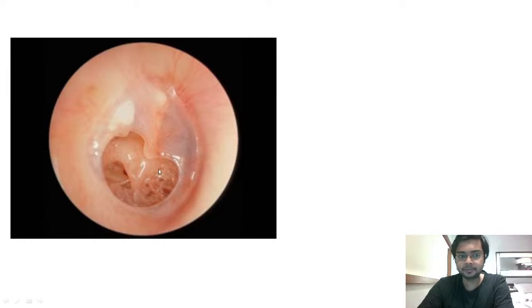And here what you can see is a perforation. First you need to define which type of perforation. So it is a central perforation. A central perforation is a perforation in the pars tensa surrounded by pars tensa. A perforation is called marginal when the fibrous annulus is deficient. The fibrous annulus is the whitish thickened part of the tympanic membrane which houses it into the bony annulus.